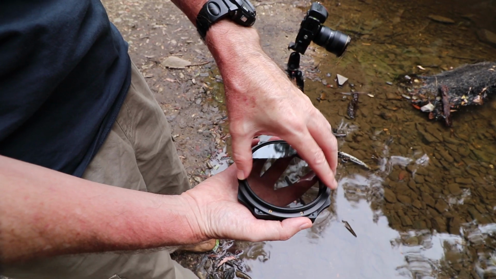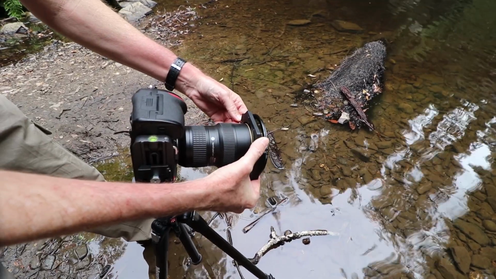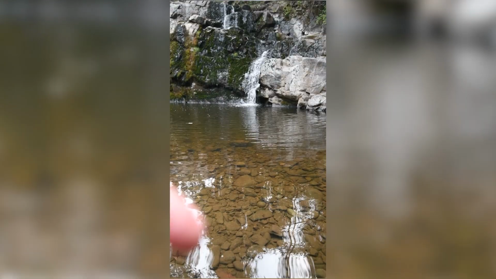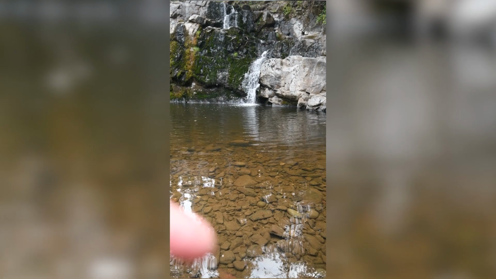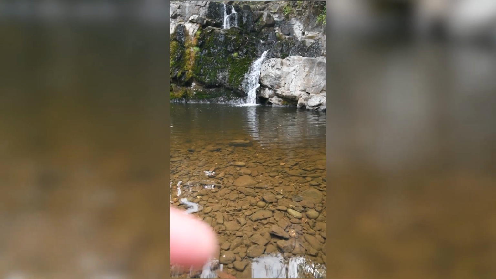So I went through the process of showing you what a polarizer would do. I put the polarizer on the front of the camera, and as you can see here in this clip, I'm twisting it around and you can just see that glare coming off the water, and you can see the rocks clearly, or more clearly, underneath the water in the foreground.